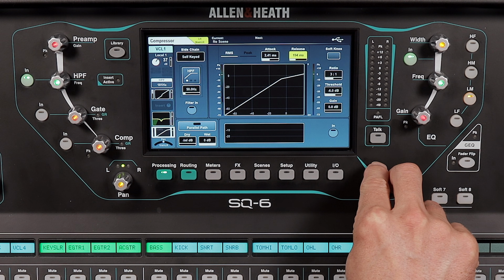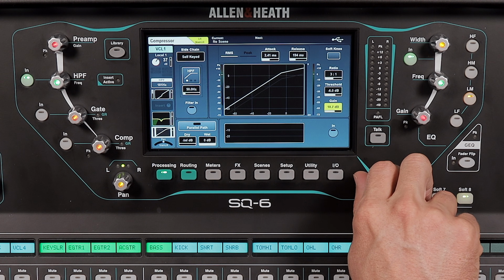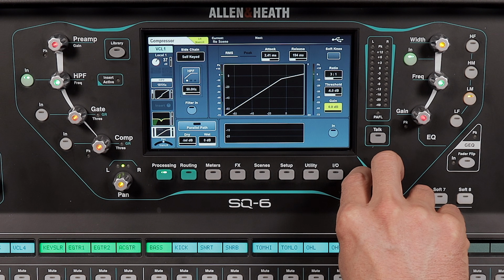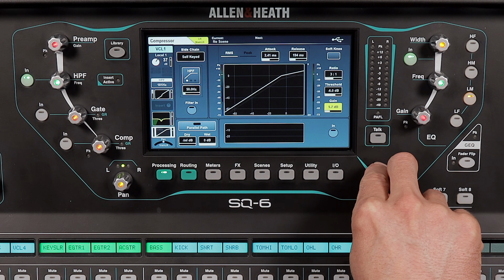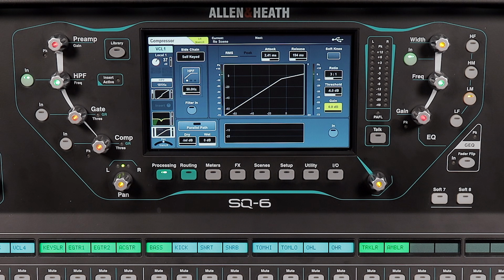Now let's talk about the gain setting on a compressor. Gain allows you to restore the signal back to its original level before compression. So if you're compressing a signal by 6 dB, you can apply 6 dB of gain to bring the signal back to where it was. In essence, this is going to increase the loudness of the uncompressed signal by 6 dB while keeping the compressed signal where it was to begin with.